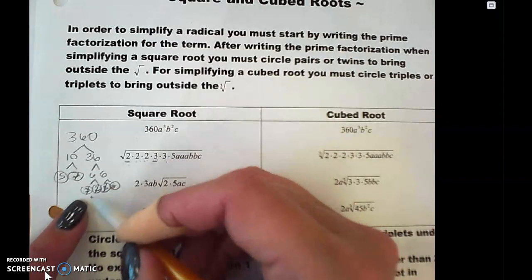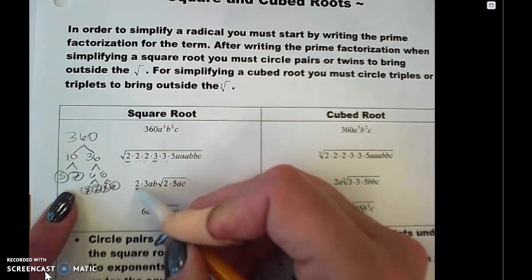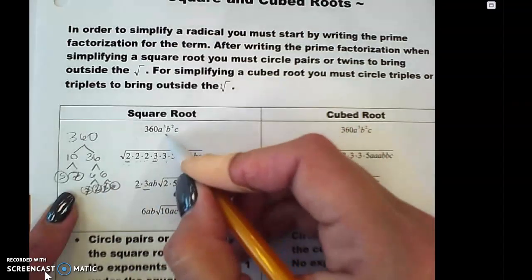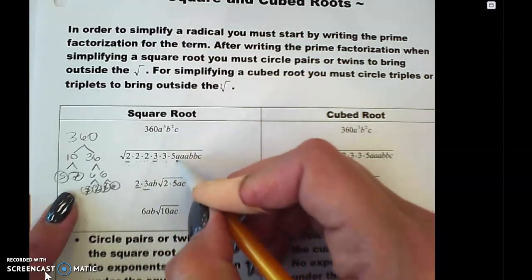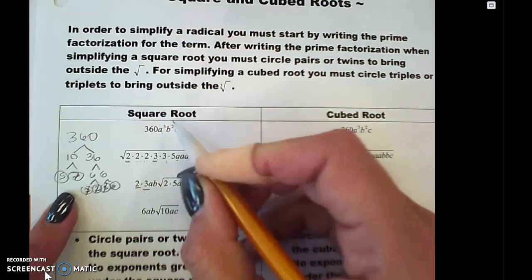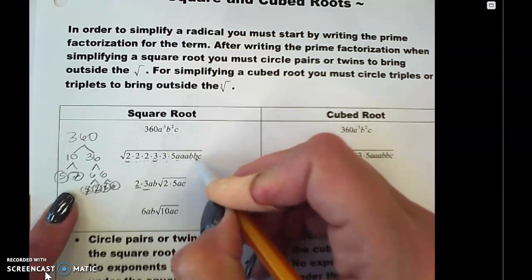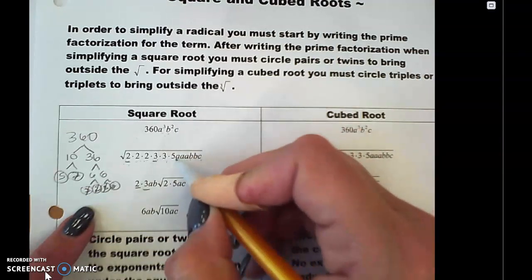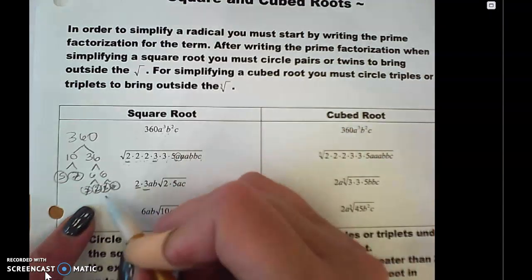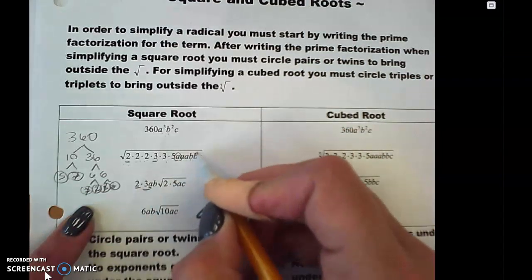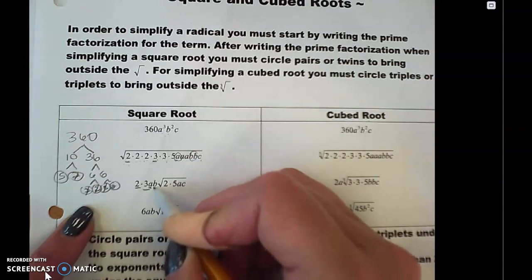All right, so if we were to bring them out, a pair of 2s comes out here. A pair of 3s comes out here. All right, and then they factored the a's right here. So a cubed factors out to a times a times a. B squared factors to b times b. And then c factors out just as one c. So a pair of a's comes out right there. A pair of b's comes out right here.